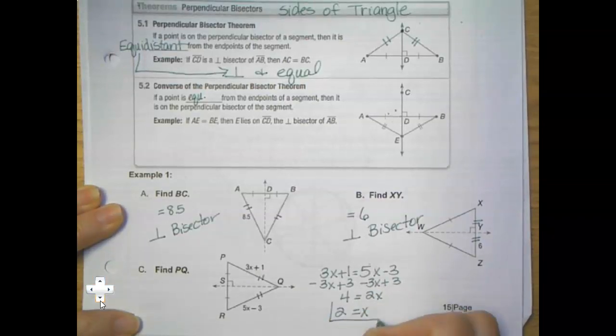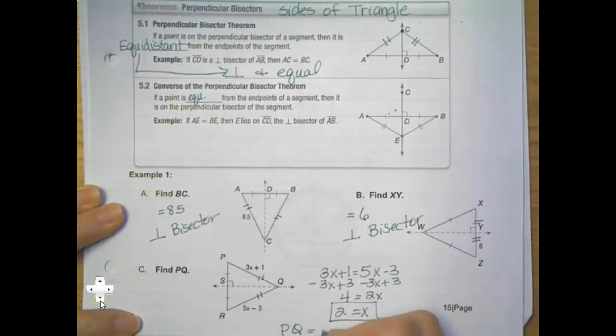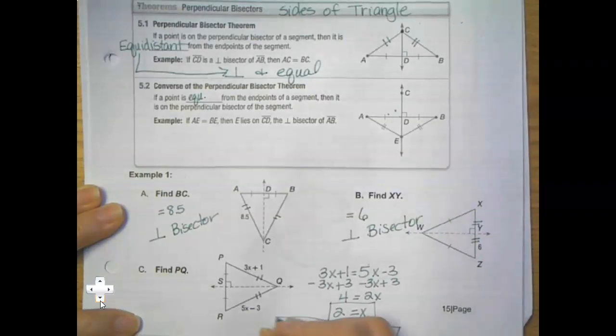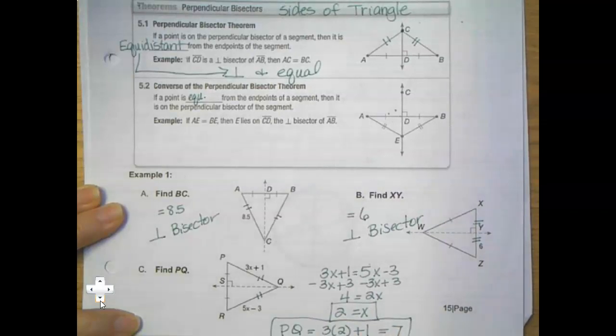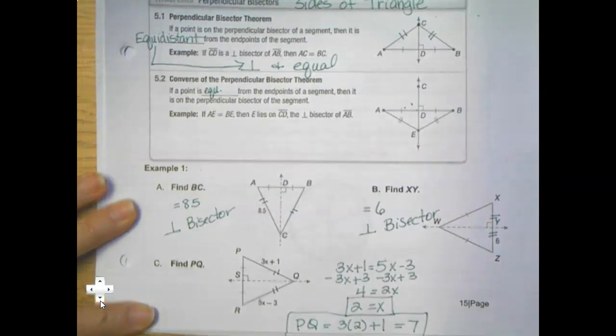So x equals 2, but that's not what they're asking. They're asking for PQ. So we substitute that back in. And there it is. Oops. You see that? All right, next page.